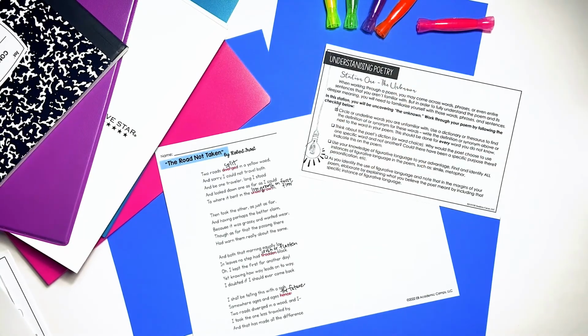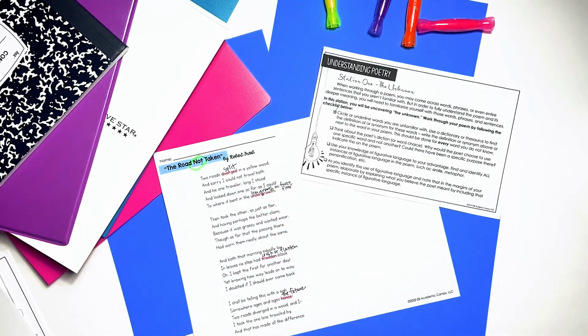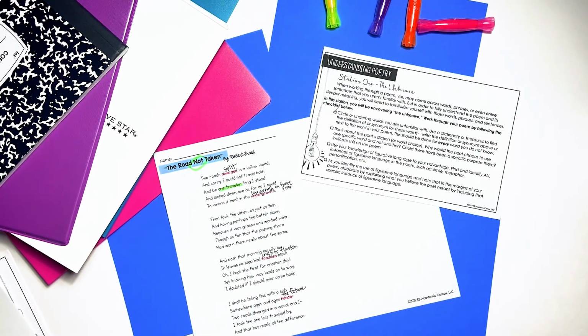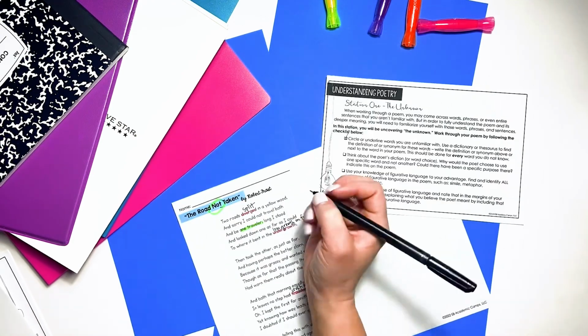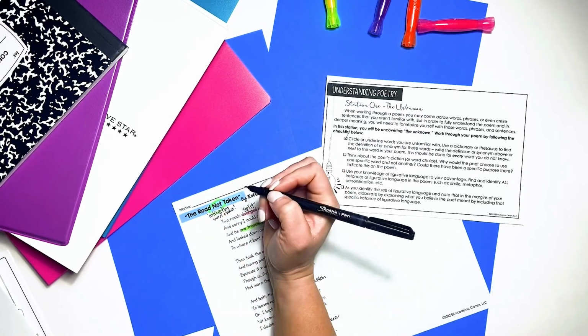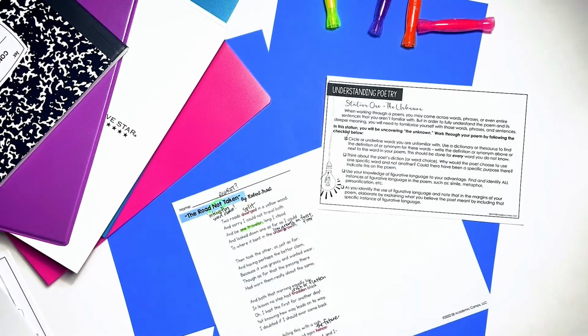The next thing that they'll do is they'll think about the poet's diction or their word choice. Like, why would the poet choose to use one specific word and not another? And here, this could be, you know, the author has a purpose. What is that? And students are going to indicate that directly on the poem by simply writing next to the words that they've underlined, highlighted, etc. And again, check it off once they've completed it.